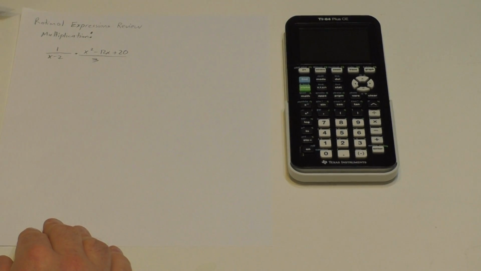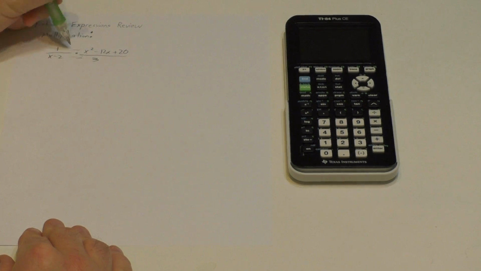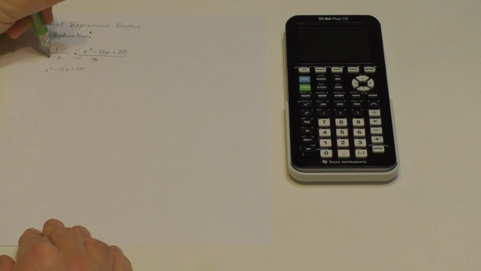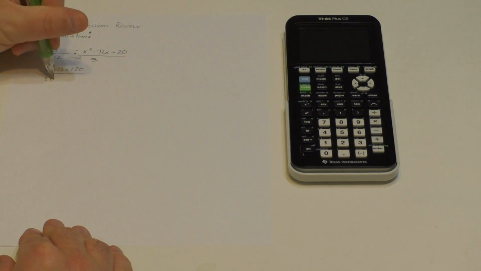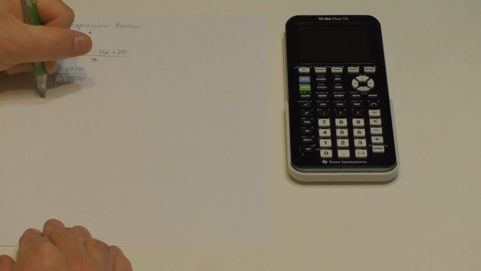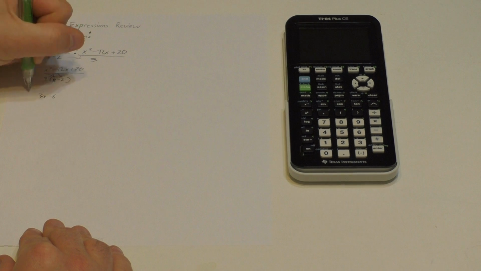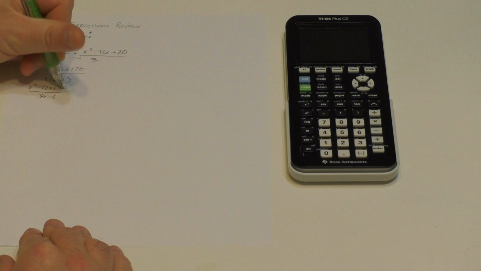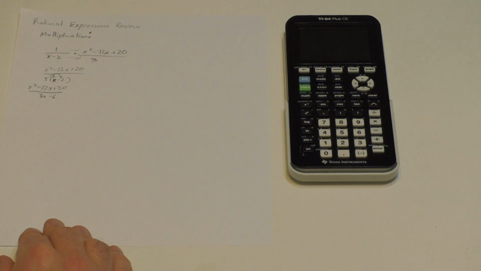Now, the last thing is multiplication, and when you multiply fractions, you just multiply across, okay? So we're going to multiply 1 times this. That's x squared minus 12x plus 20. And 2x minus 2 times 3. So 3 times x minus 2. Okay. Distribute the 3 and have 3x minus 6. Okay, and then have x squared minus 12x plus 20 on top.